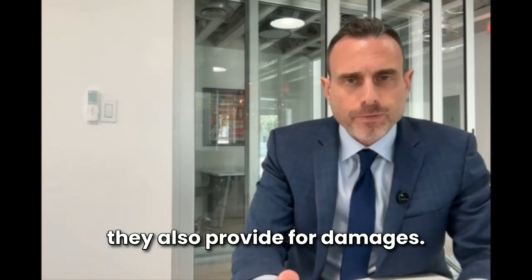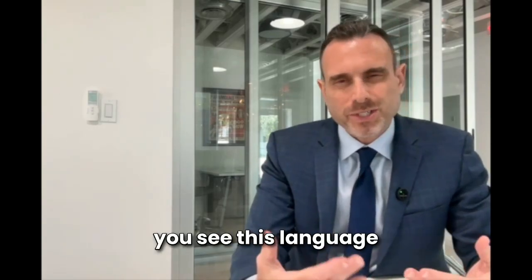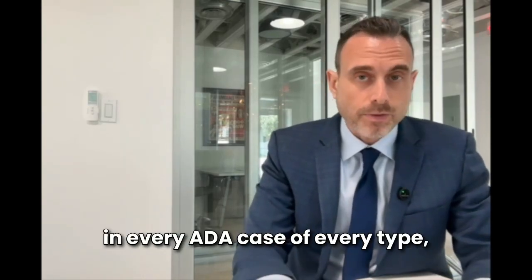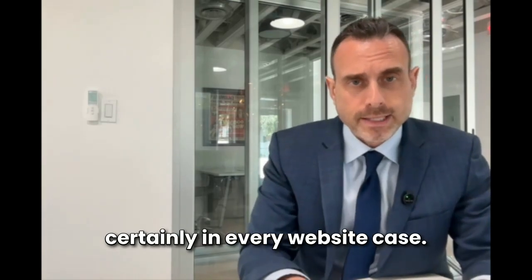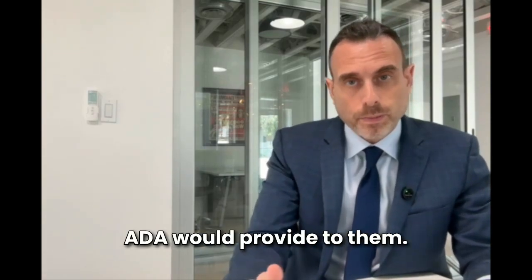also provide for damages. But where the plaintiff here is talking about a permanent injunction, you see this language in every ADA case of every type, certainly in every website case. They are asking here for the relief that the federal ADA would provide to them.